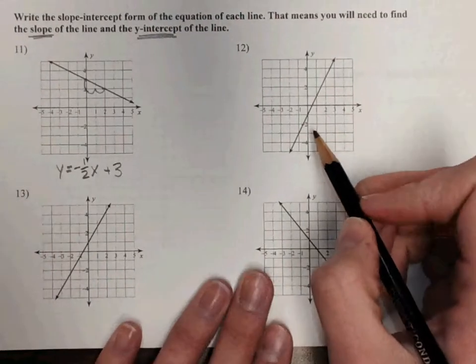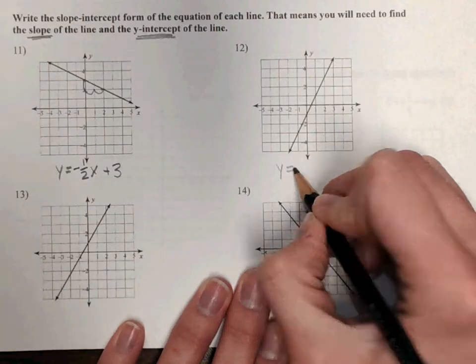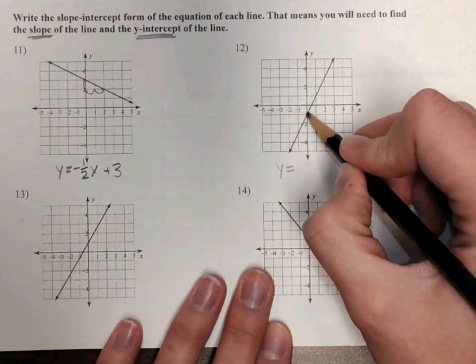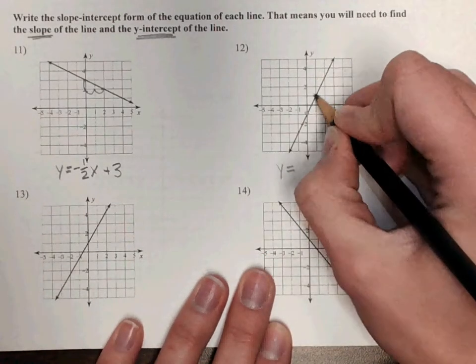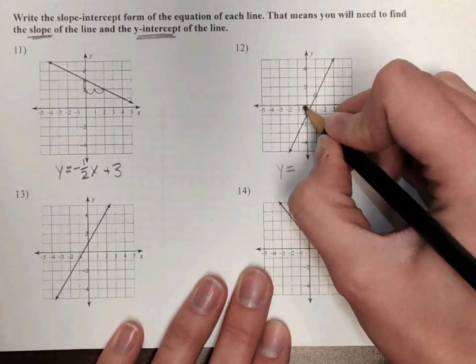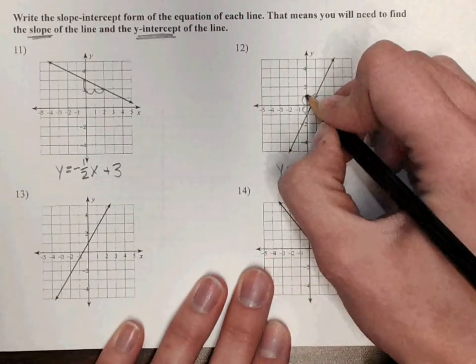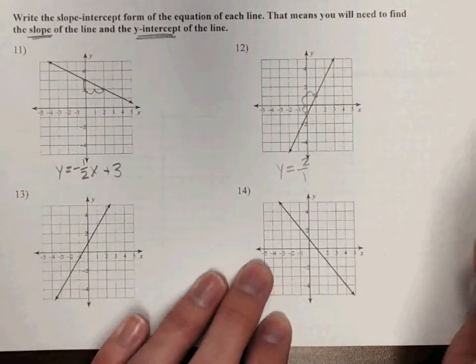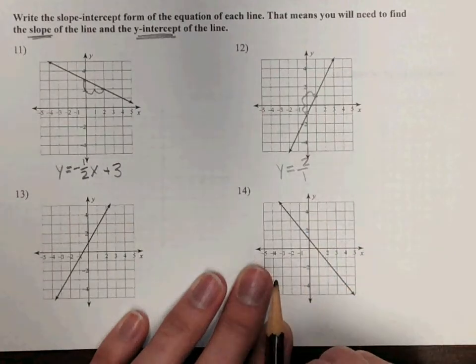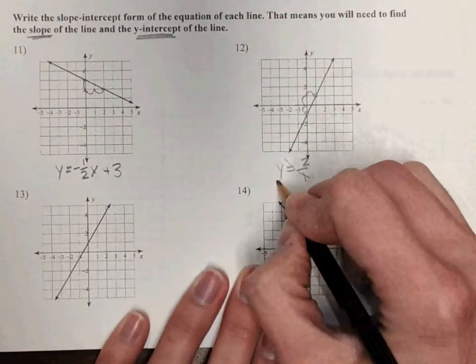So, moving on to number 12. Y equals, so here let's do our slope first. I have a point here, and I have a point here. It's positive, so I'm going to rise 2, run 1. Oh, I see that that's something that could be simplified. I could erase, but it might look messy and take up some time, so I'm going to cross that.